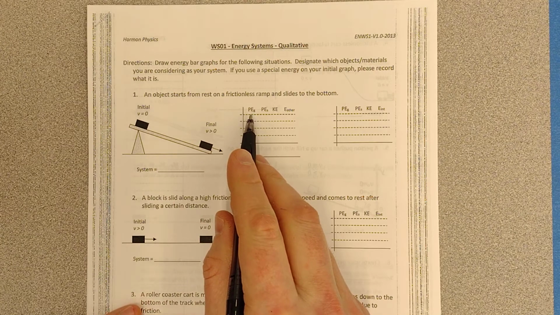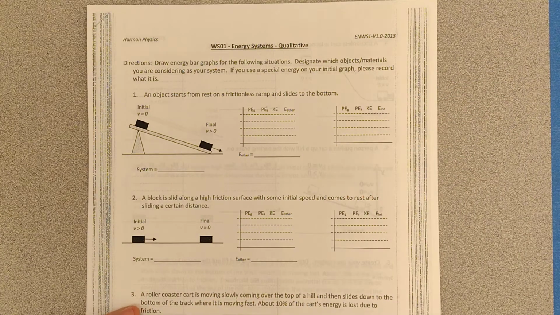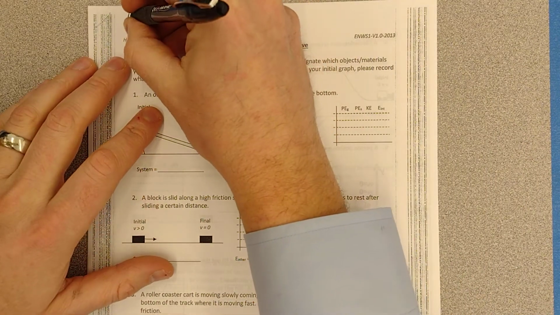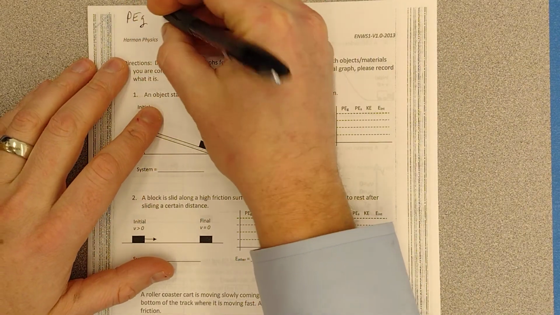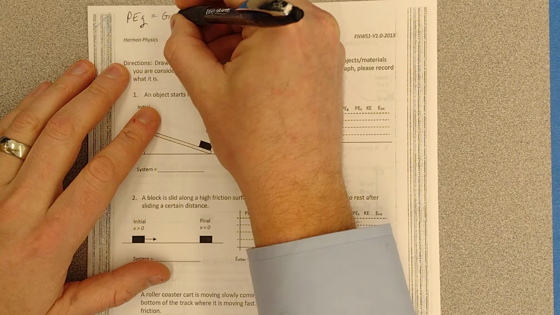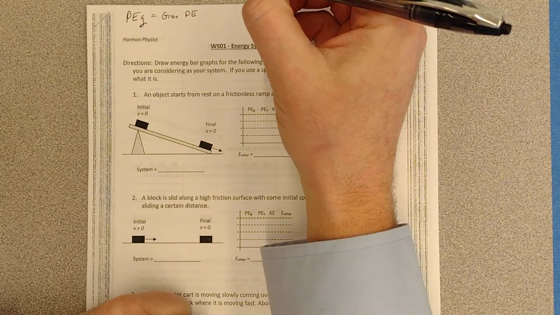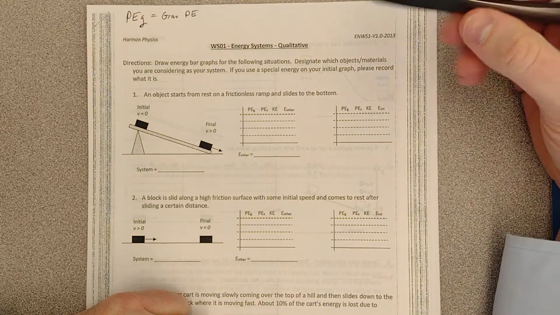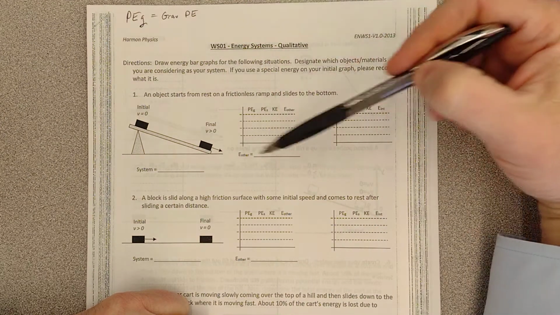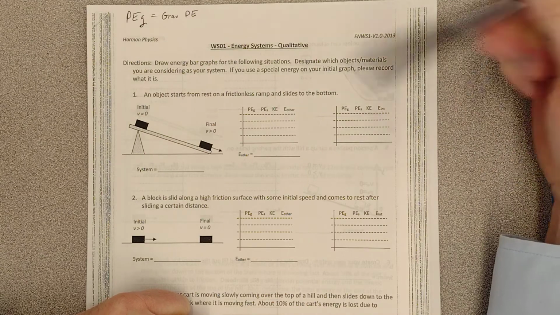So, PEG is gravitational potential energy. Okay, so I should probably have a little bit of scrap paper here to show that, but of course I don't have anything right here. So PEG is what we call gravitational potential energy, gravitational PE.